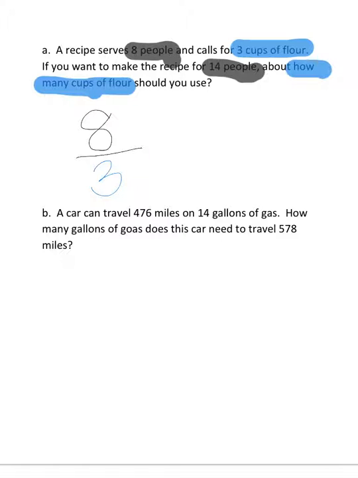Next, I'm going to put equals, because I want to know how many cups of flour it's going to take for 14 people. So next, I know that I have 14 people as part of my next proportion. I'm going to line up my 14 with my 8 because it's talking about the same thing, which is the number of people. And on the bottom, I'm going to put X in blue because I don't know how many cups of flour, so that's what we need to solve.